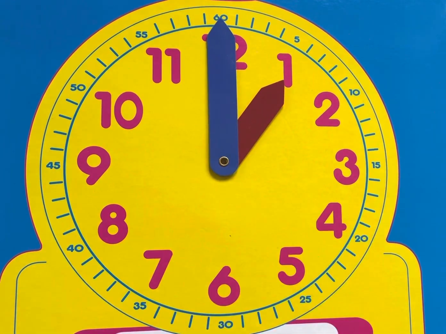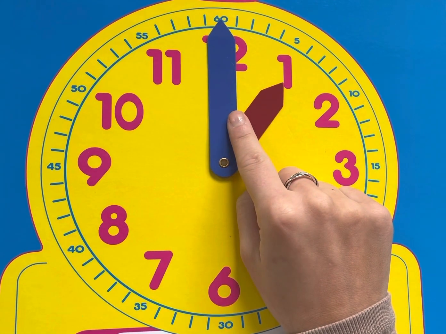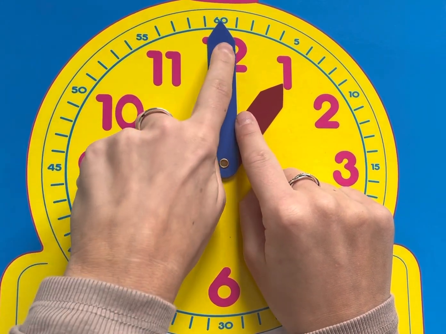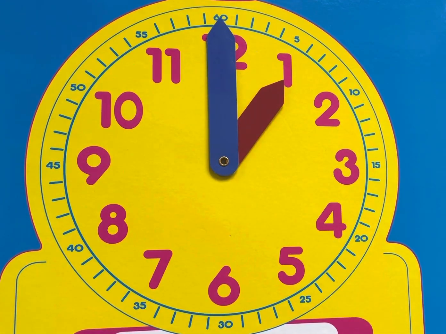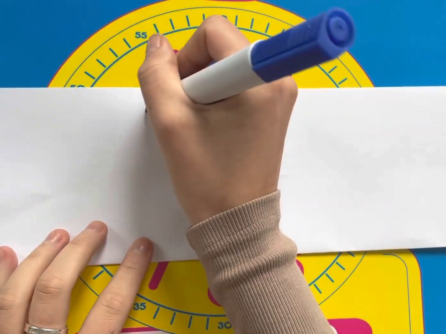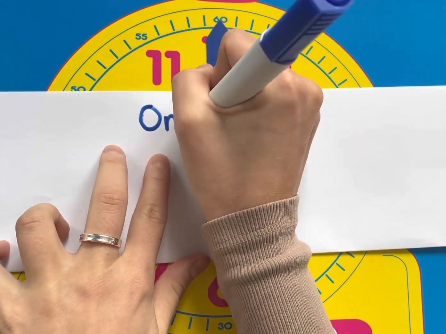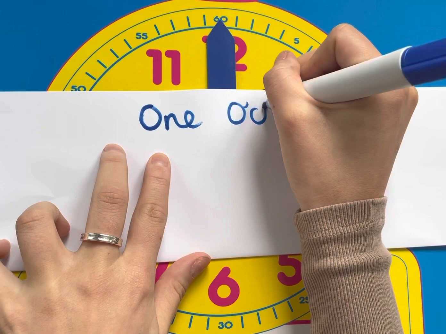So when the minute hand is on the 12, that means o'clock. So at the moment the time would be 1 o'clock because the minute hand is on the 12 and the hour hand is on the 1. That would mean that it's 1 o'clock. And we can write that like this. 1 o'clock.